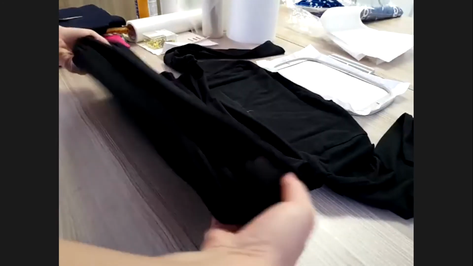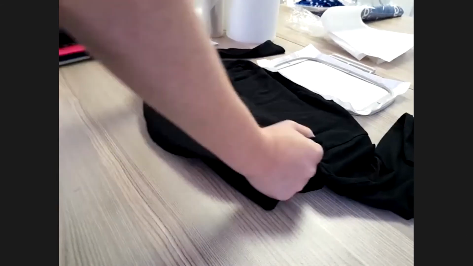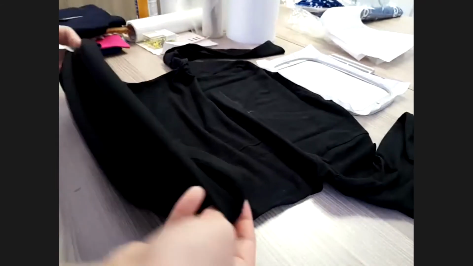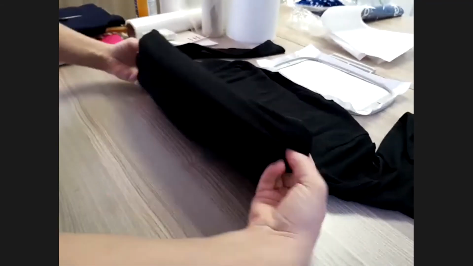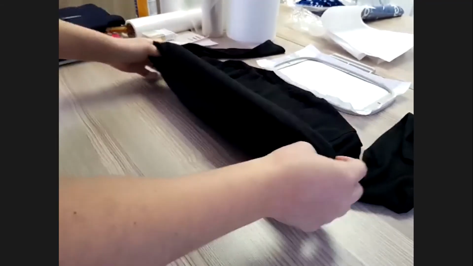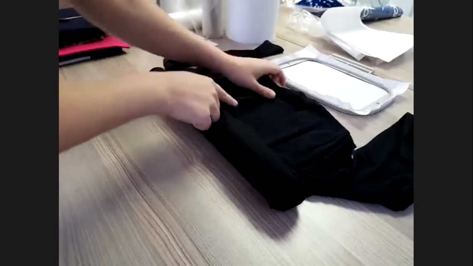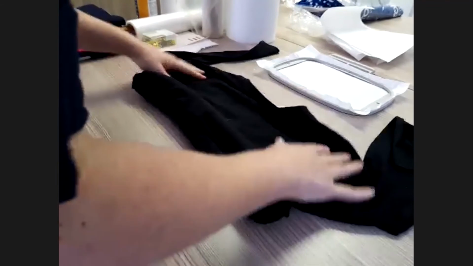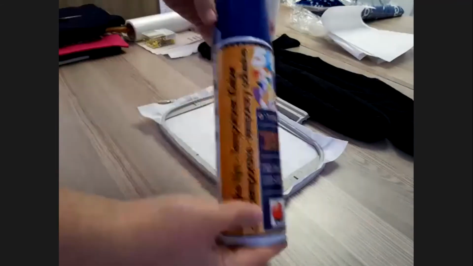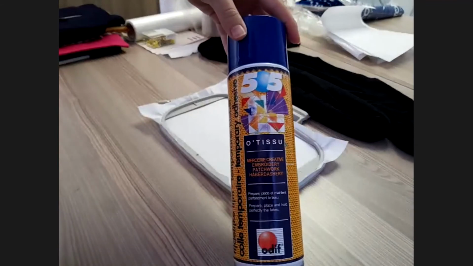Then something I do with my t-shirts is I roll them up. I don't want to sit with just a scrunched up piece of t-shirt and then struggle to keep it out of the way. So I roll it until I reach the line that I've drawn that I want it to be straight on. And then I use 505 spray adhesive.